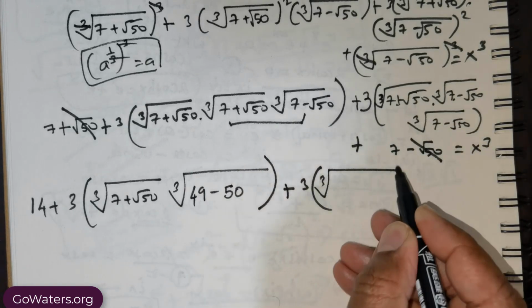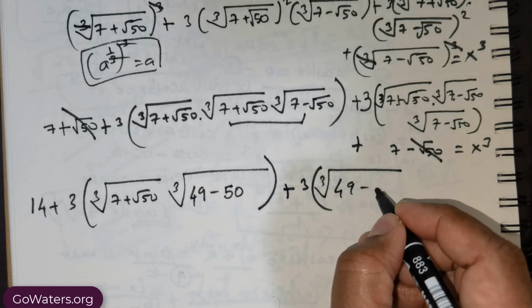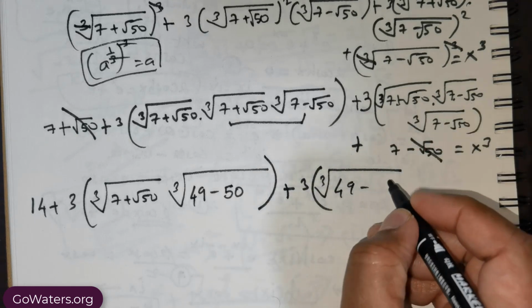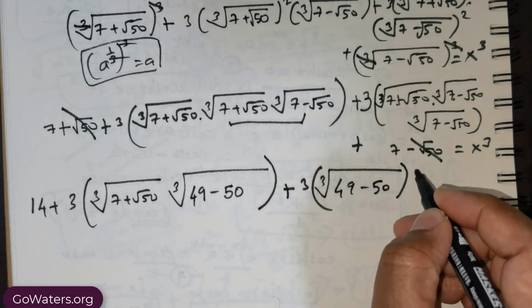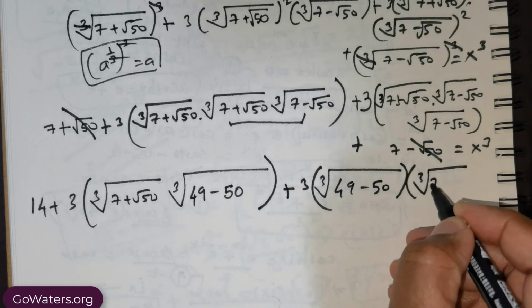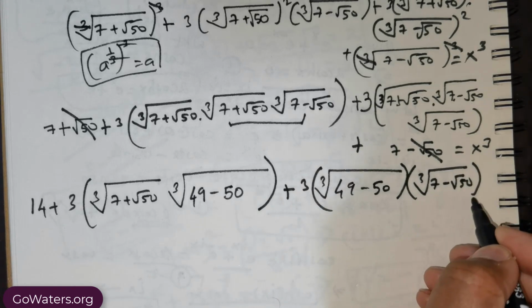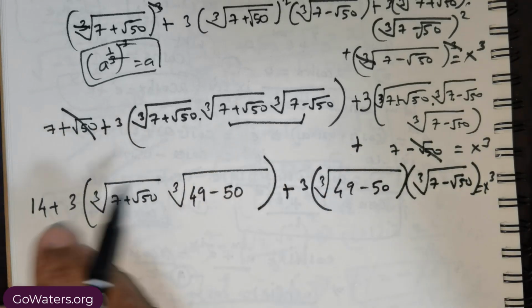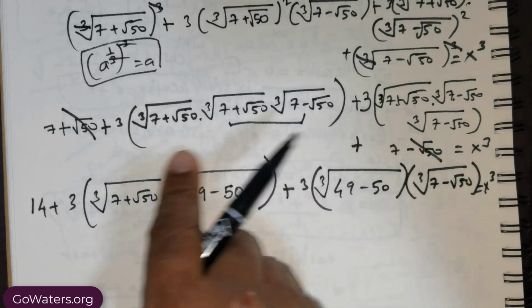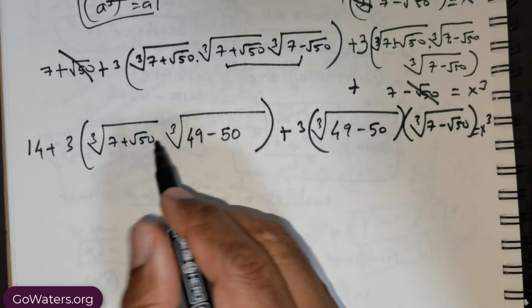So third root of 7 times 7 is 49, negative root 50, positive root 50 times negative root 50 will give you 50. That's one quantity multiplied with third root of 7 negative root of 50 is equal to x cubed. I've already added 7 with 7 and I have cancelled root 50 positive sign with negative root 50. So now let us continue.